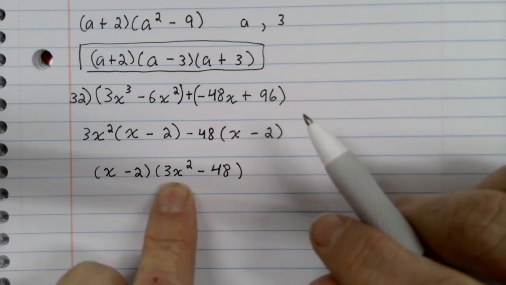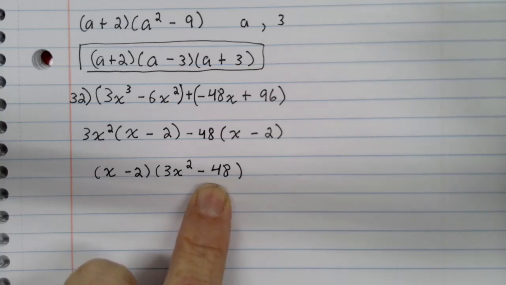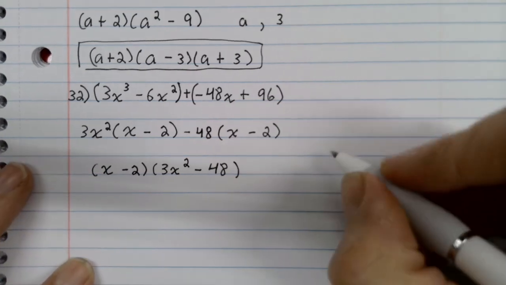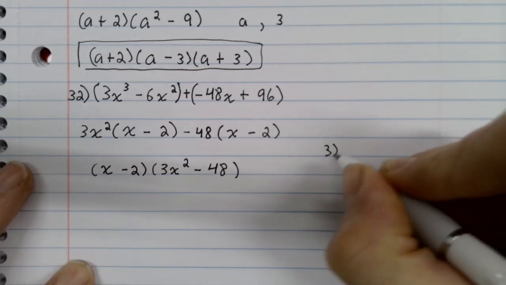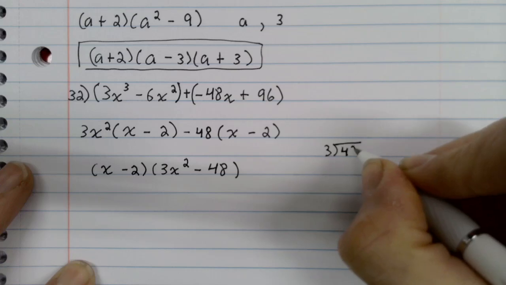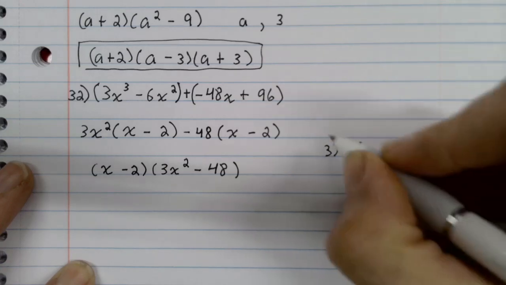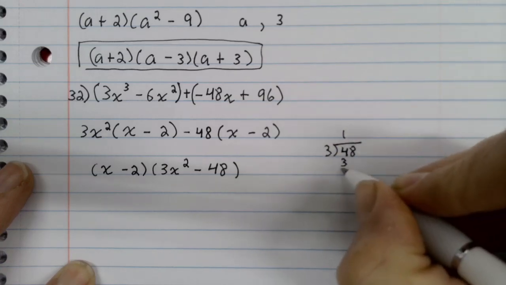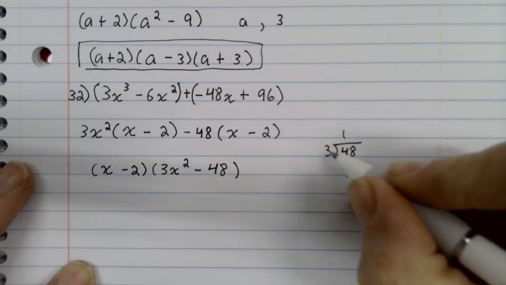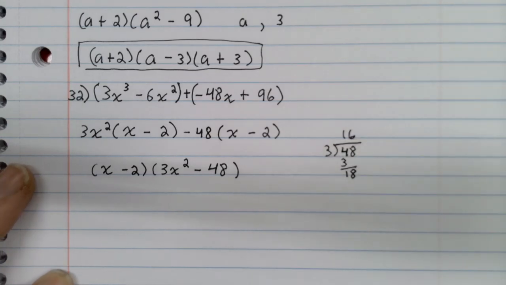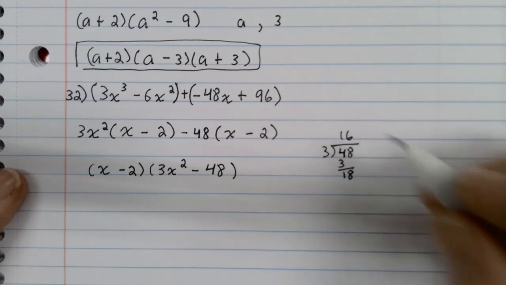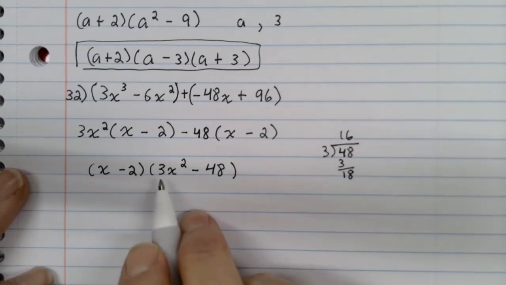And I think there is. I think that 48 can be divided by 3. Am I wrong about that? Let me check it real quick. I'm not sure. Let's do some old school math. So 3 goes into 4 once, right? Subtract them, 8. Oh, look at that. Yeah, I was right. I should have known that, teaching math as long as I have, but 16. Okay, so I can factor a 3 out of that.